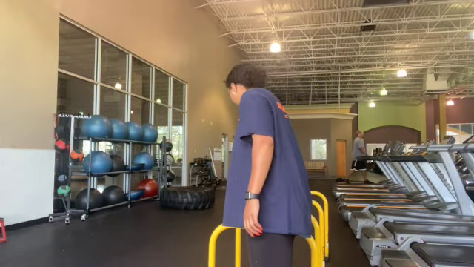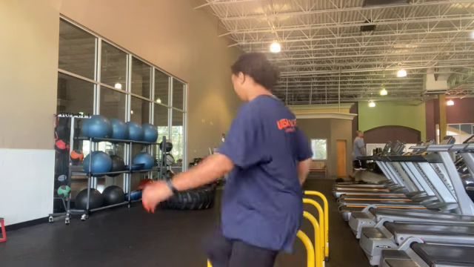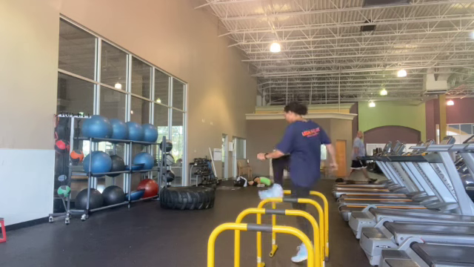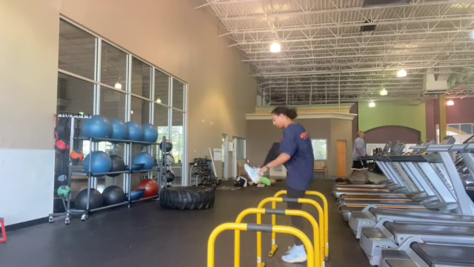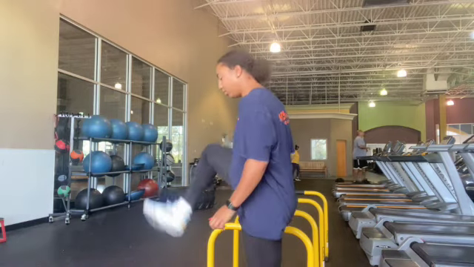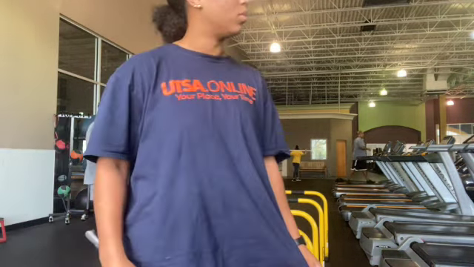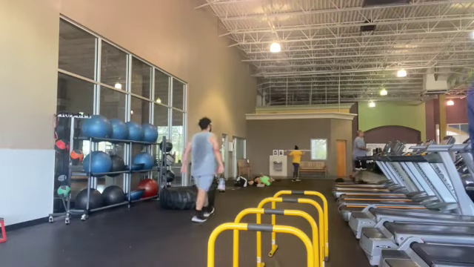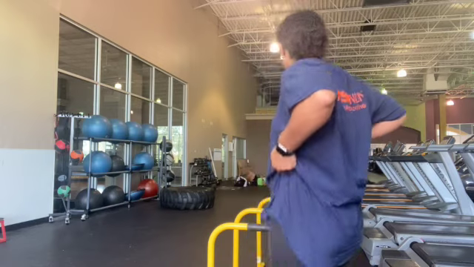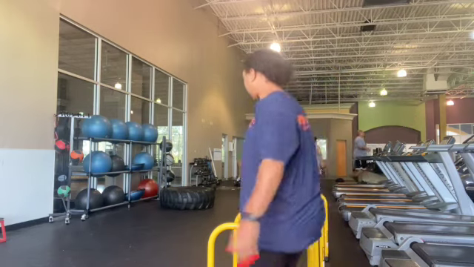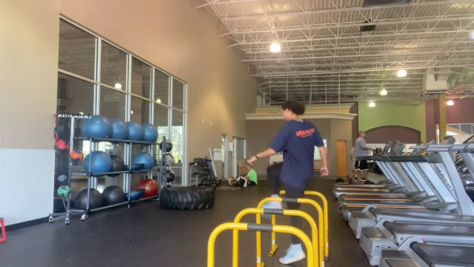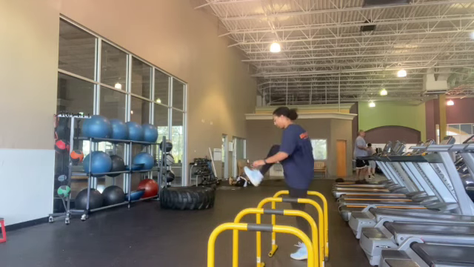Then the next workout or exercise that I'm going to do is these hurdle drills. So this is the first exercise. This is lateral over the hurdle speed drills. These are great for speed and agility. So with these, I'm going over it sideways. So this is the first variation.